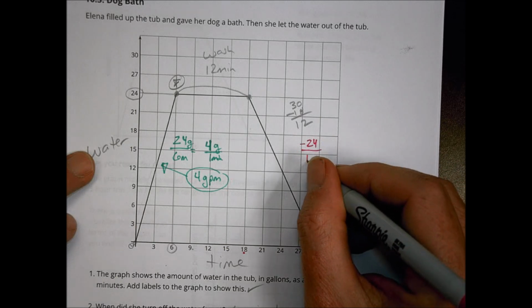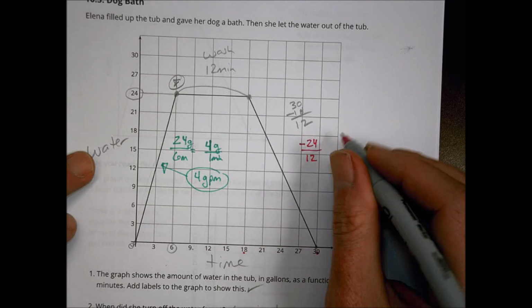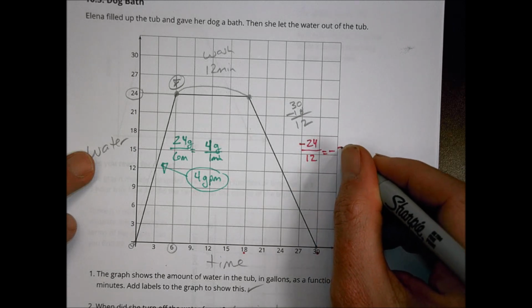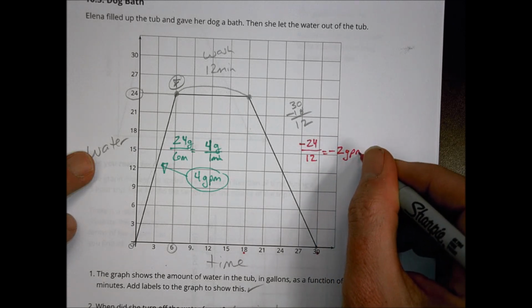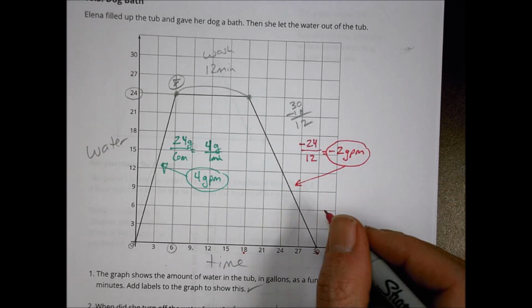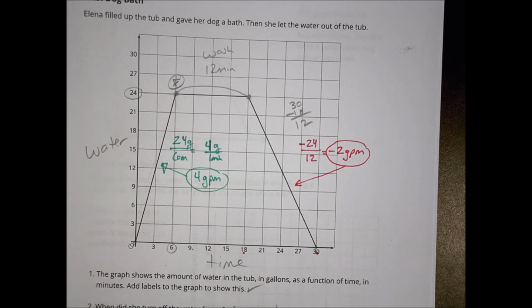So we're decreasing 24 gallons over 12 minutes, which is going to be -2 gallons per minute. So that is my decrease value, or my draining value there. Okay, we're going to be going down 2 gallons per minute. Is what our rate is going to be in that case there.